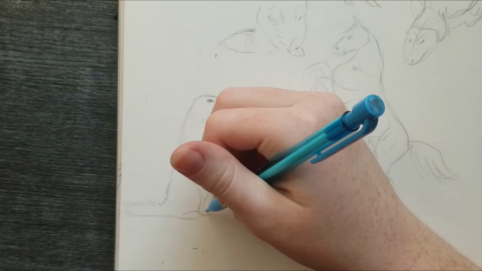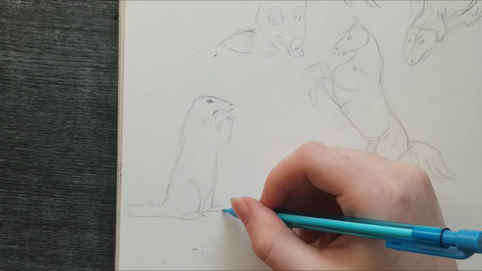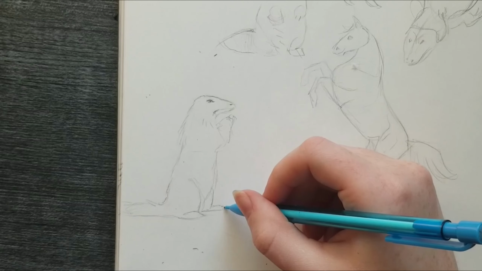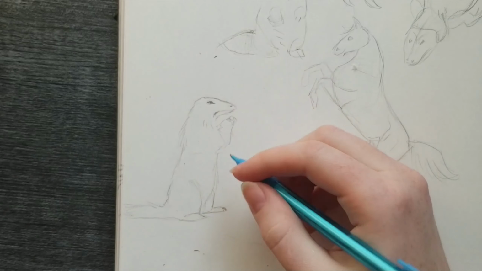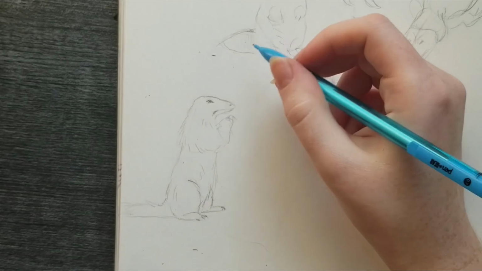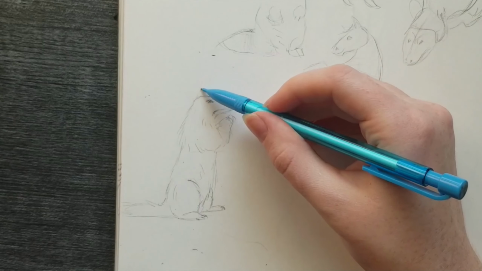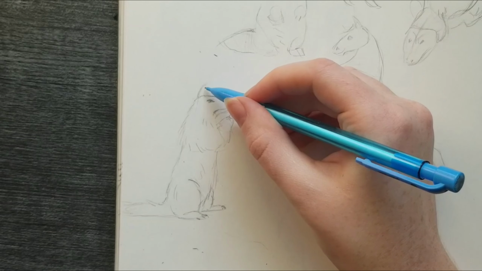It kind of reminds me of that. Wait, Nibbler? That doesn't sound right. The little mole guy who collects gold and shiny stuff. Oh yeah, and the horse ears. This looks so weird.